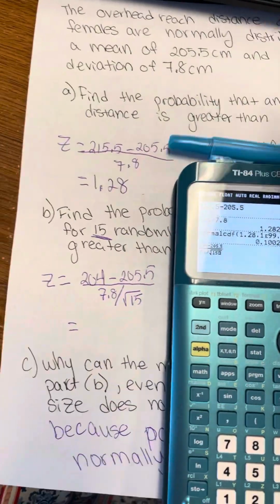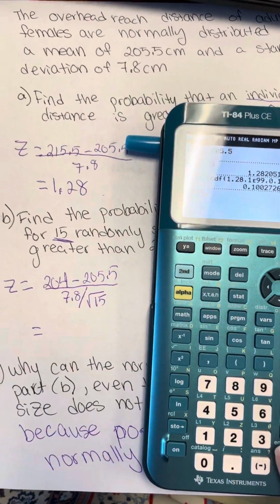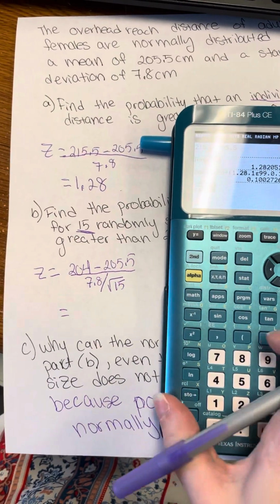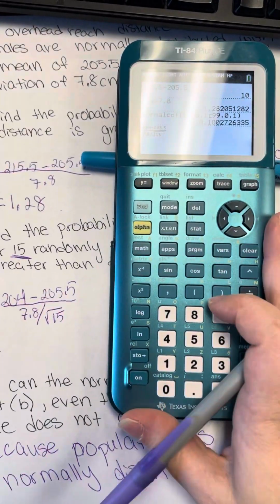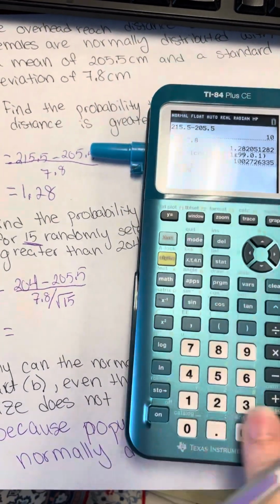Goodness gracious, you can't even read that because of the glare. There we go, maybe. Still such bad glare. Whatever.